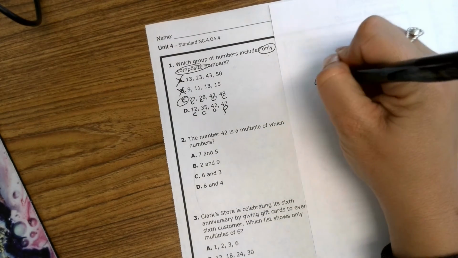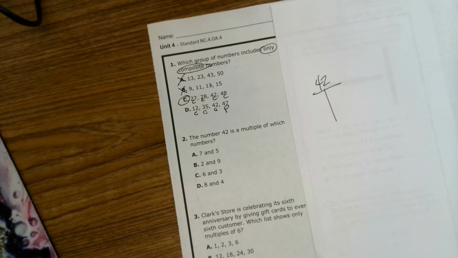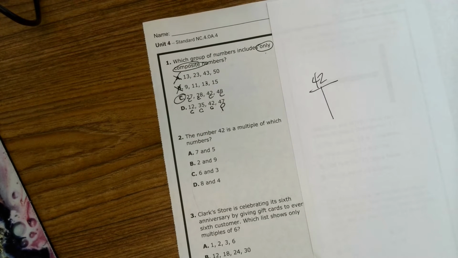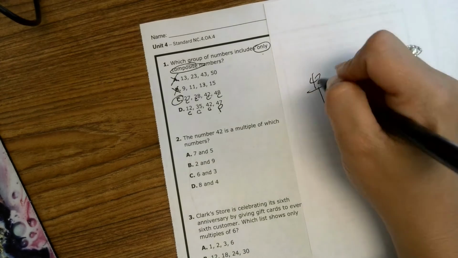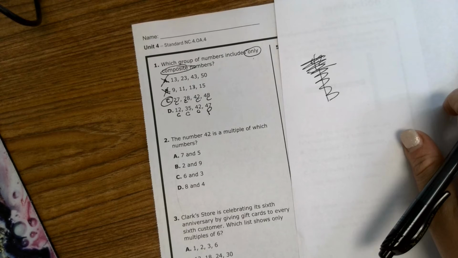The number 42 is a multiple of which number? So what times what will give you 42? Okay? So think about multiples. Oh, I'm sorry. We're looking at multiples and not factors. I misread that. Okay, so 42 is a multiple of which number?